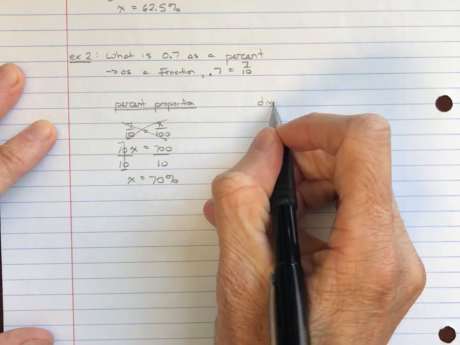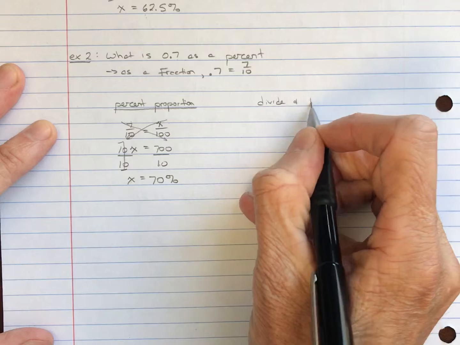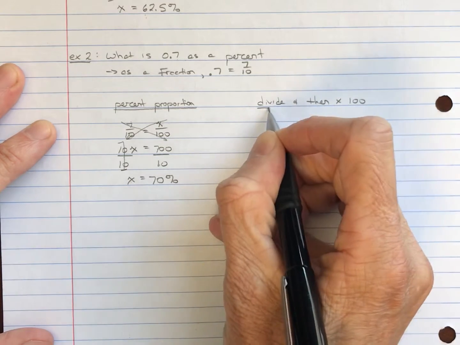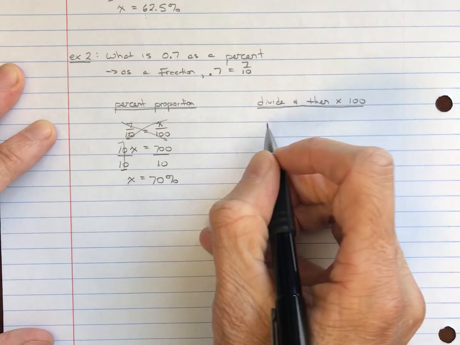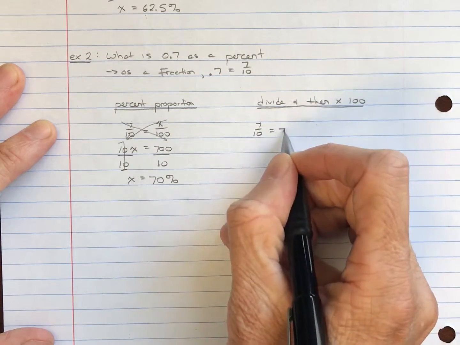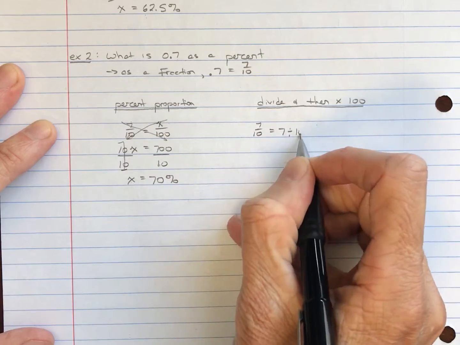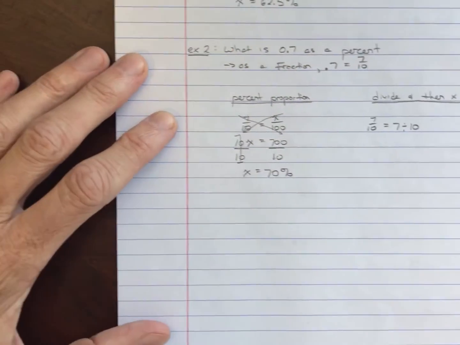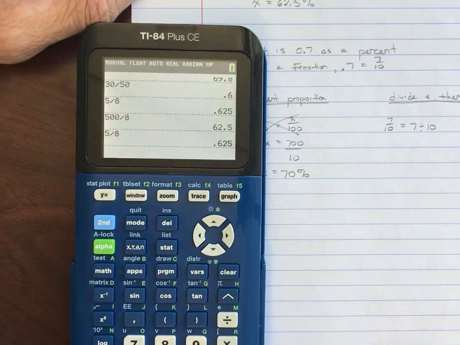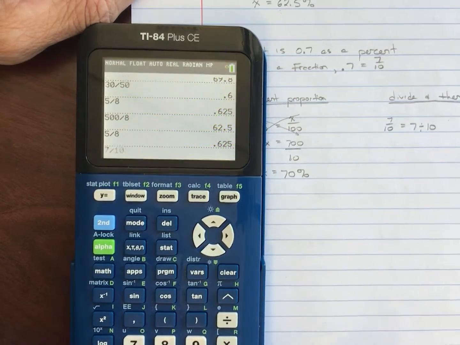Okay, how about the divide and then times 100 method? Okay, 7/10. Well, let's divide it. 7 divided by 10. Let's see here. Get my calculator back in there. 7 divided by 10. Well, that's just 0.7.